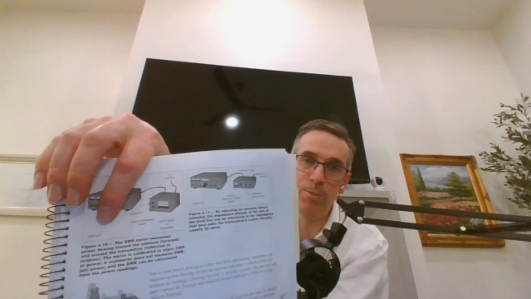But okay, so figure 416, there's a question on here about where should the SWR meter be installed. When you take your radio and your antenna, you want to put it as close to your feed line, as close to your transmitter as possible. It's also more convenient. It's right there next to your radio. So what instrument can be used to determine SWR? An SWR meter.